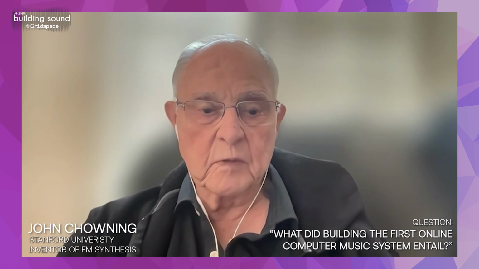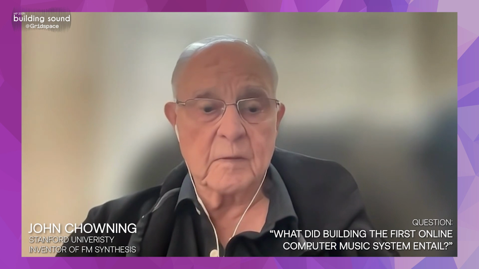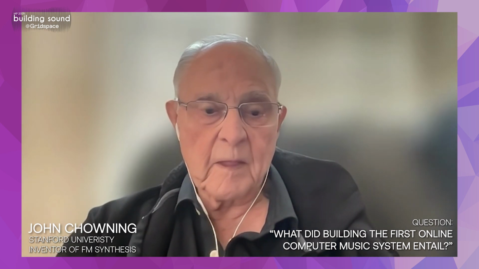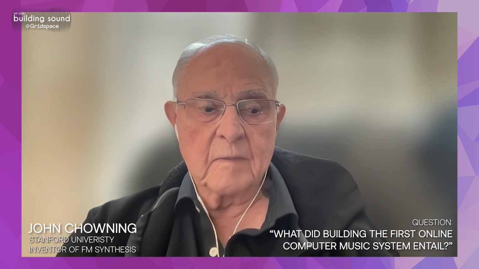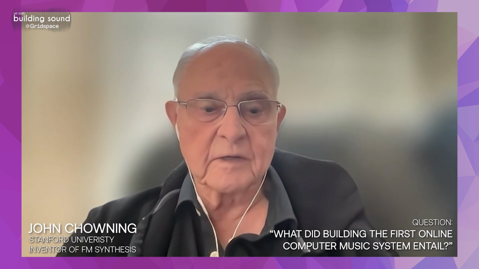Then eventually we got the Samson box, which was a real-time signal processing computer, highly optimized for doing music. And the Samson box probably produced more hours of music than any other single device ever, until the DX7, maybe.